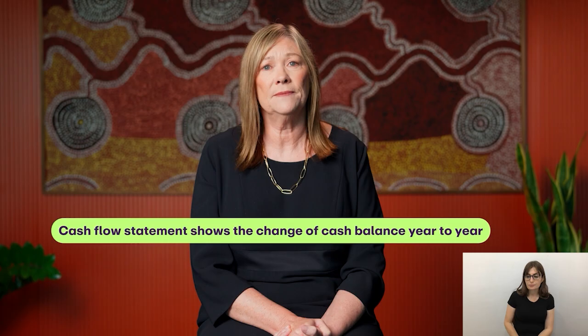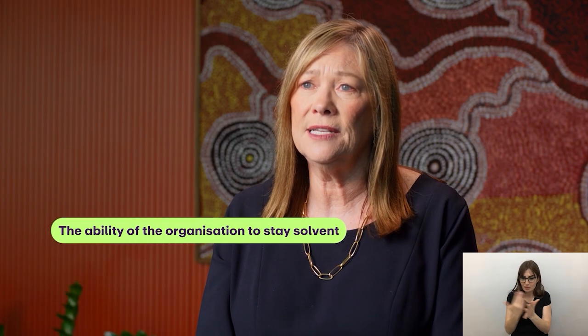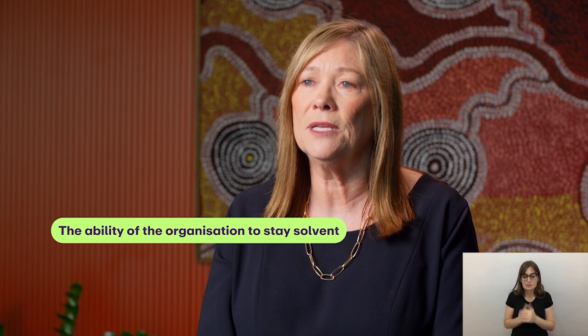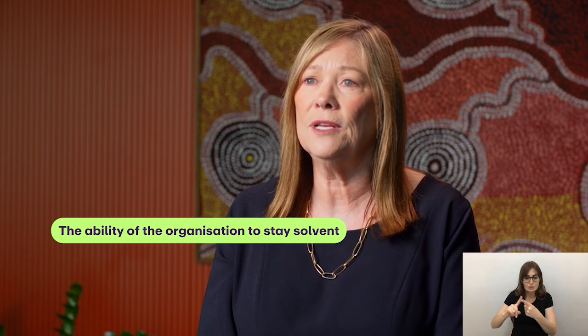The cash flow statement we have been reviewing is a look-back analysis of the cash flows that have happened during the period. Your management accounts should also contain a look-forward view of cash by preparing a cash flow forecast. A cash flow forecast is an essential tool for the directors and management to consider the ability of their organisation to stay solvent. That is, the organisation can pay its obligations as and when they are due for payment. We will talk more about cash flow forecasting in later parts in this series.